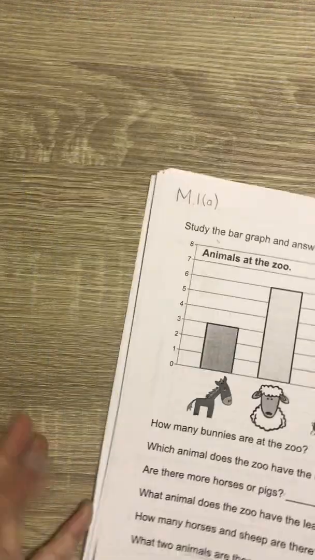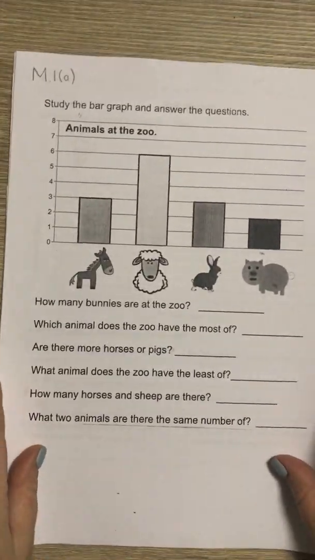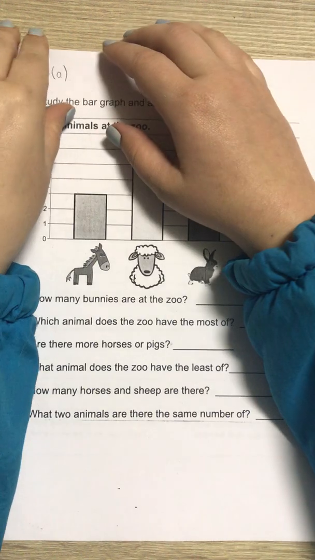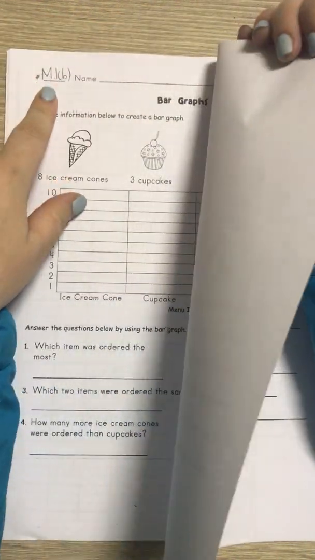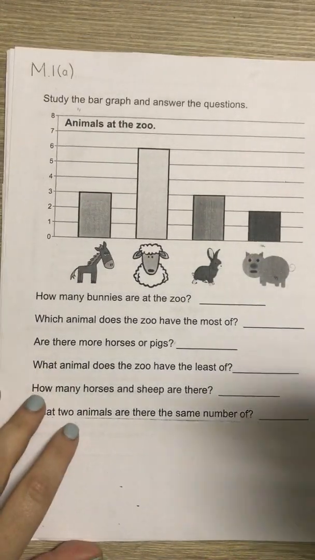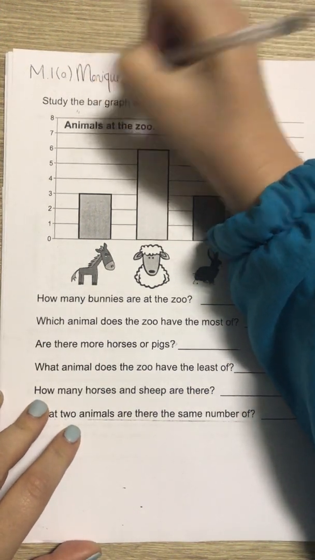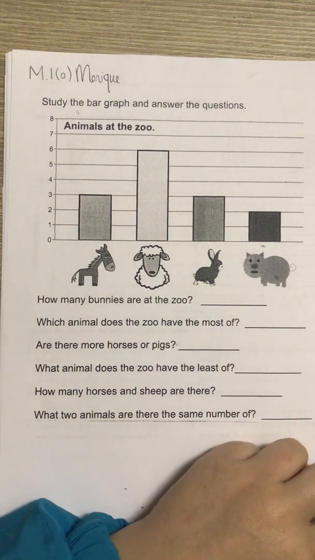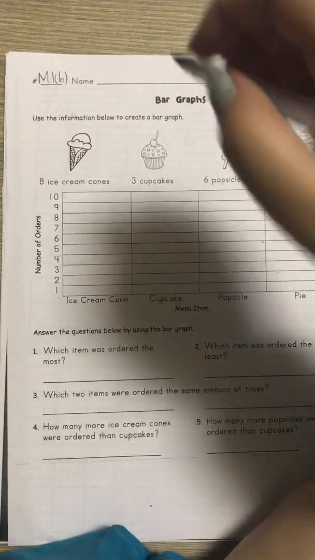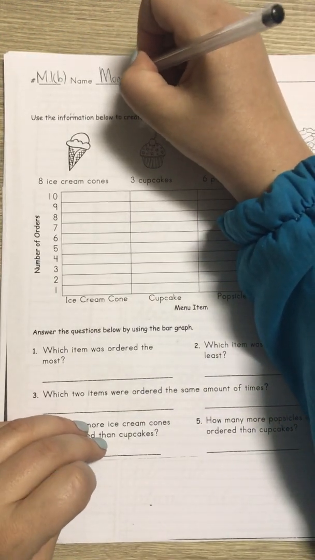All right, we are here with our maths. We have two math worksheets, M1A and M1B. On M1A, they don't give you a space for your name, but you can just write it at the top. And on M1B, they give a space for your name and a space for the date.